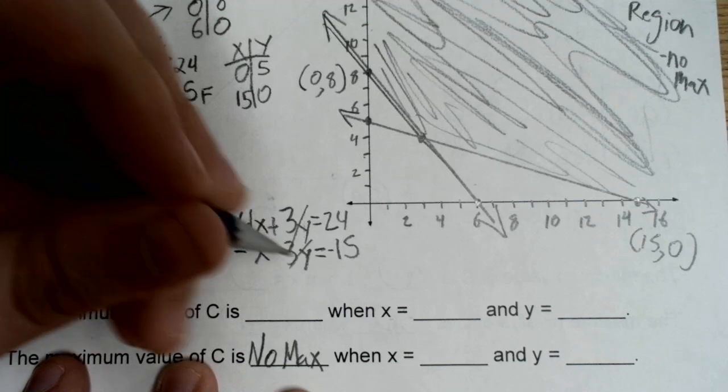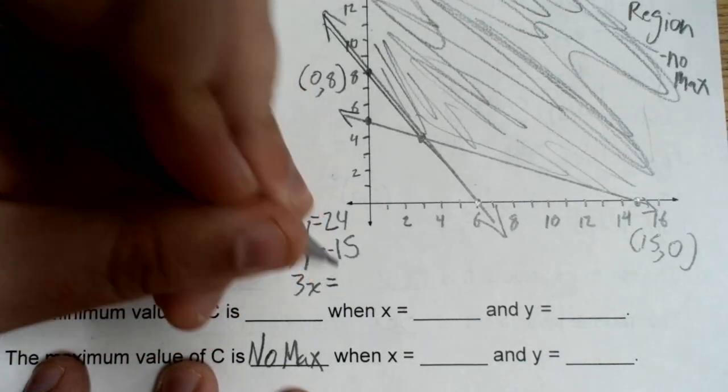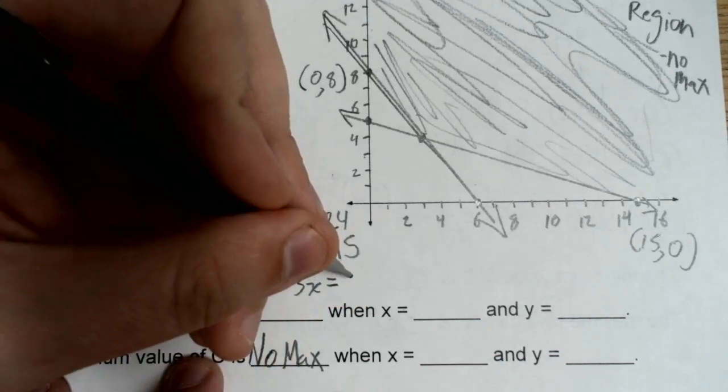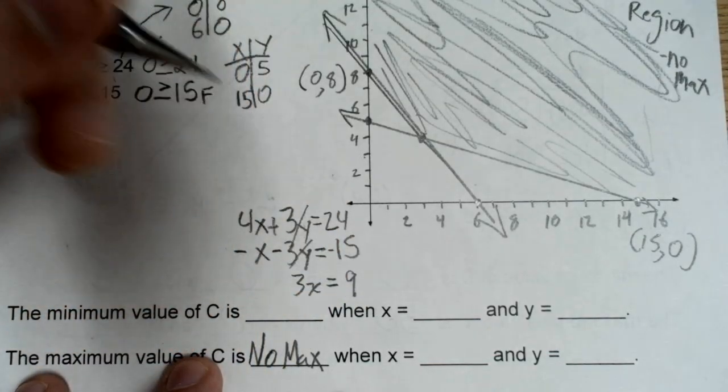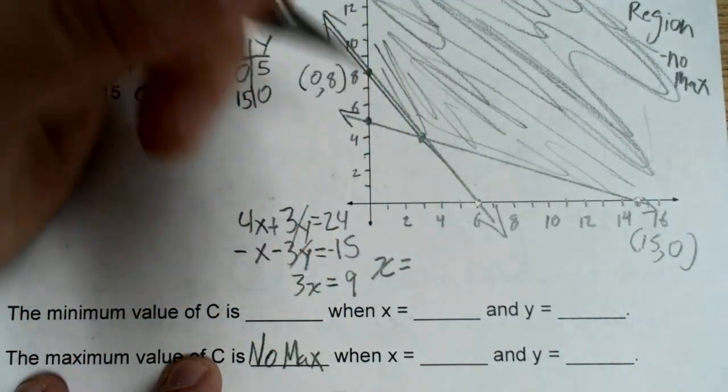So 4x minus x would be 3x equals 9. And divide that out, and my x value would be 3.